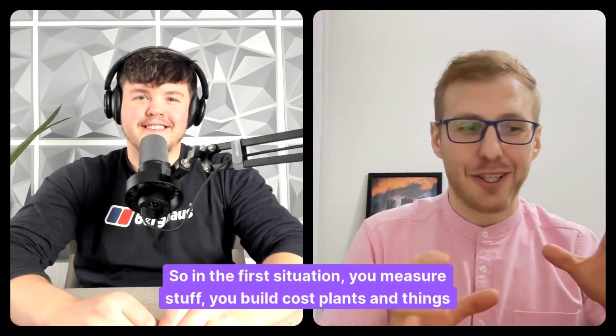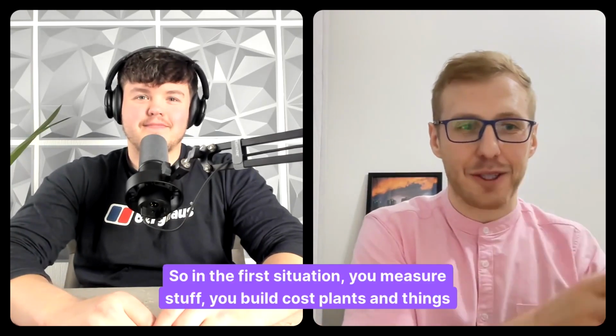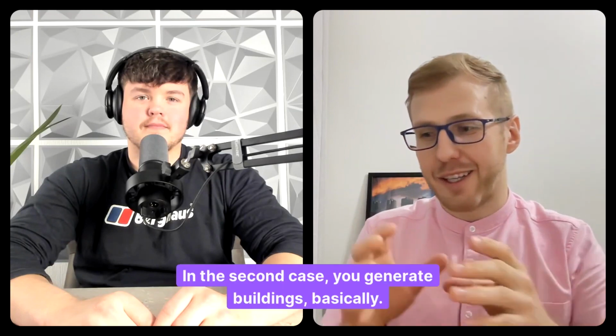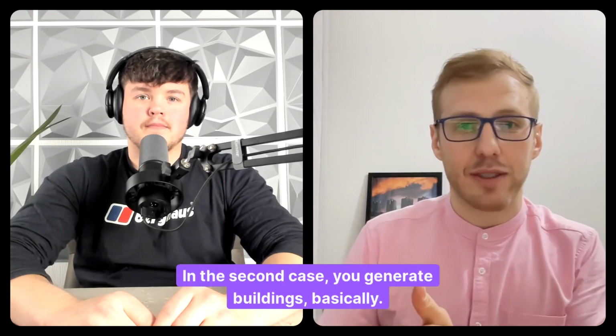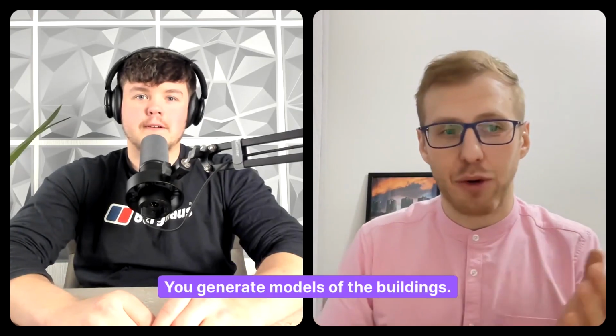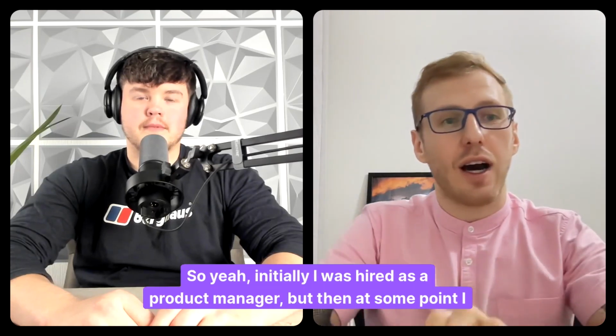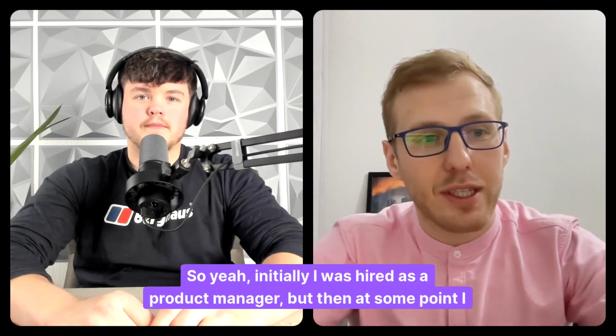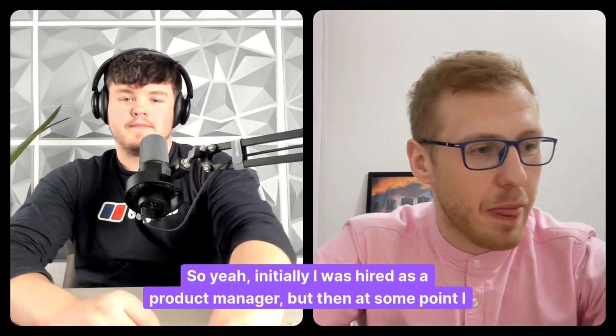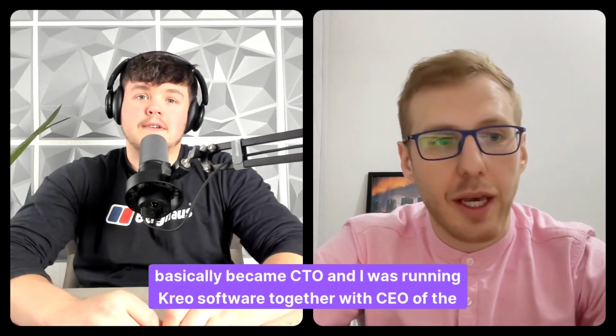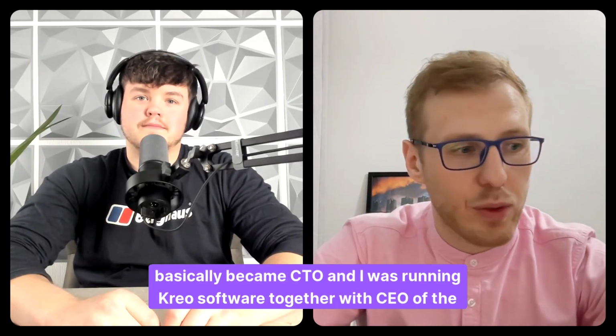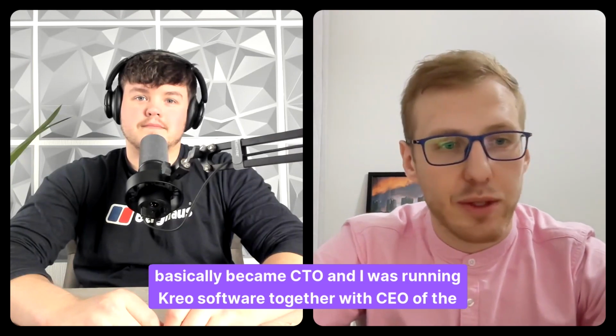So in the first situation, you measure stuff, you build cost plans and things like that. In the second case, you generate buildings, basically. You generate models of the buildings. Initially I was hired as a product manager, but then at some point I became CTO, and I was running Kreo software together with the CEO of Kreo, which is Magomed.